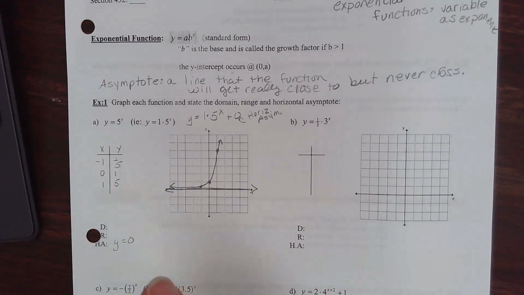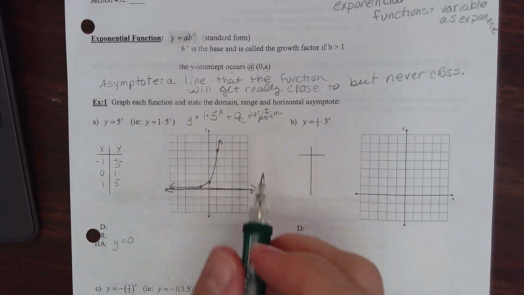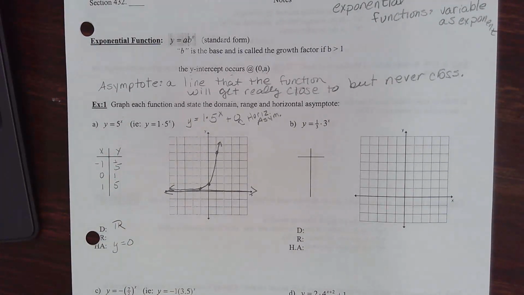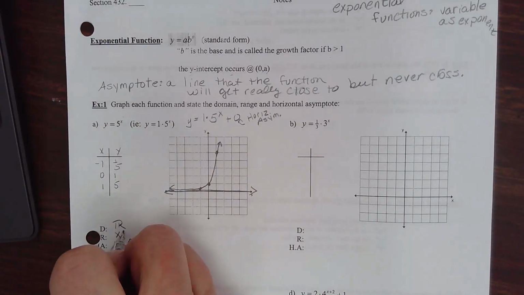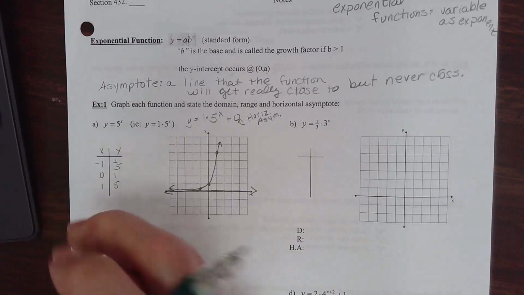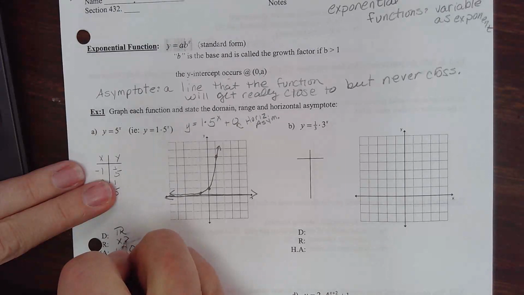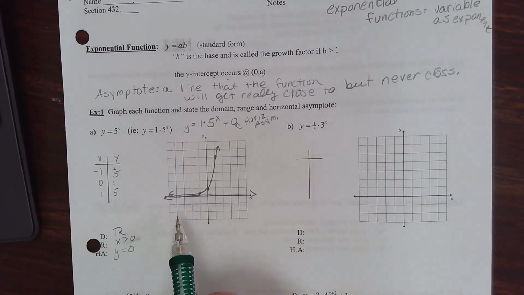Okay, so the domain, remember, is how far left, how far right. This is going to keep going on and on to the left and on and on to the right. So your domain is all reals. But now with the range, we don't want anything lower than 0, so we want all the y's greater than 0, because it'll never cross 0. That's our asymptote, so it'll never cross that.